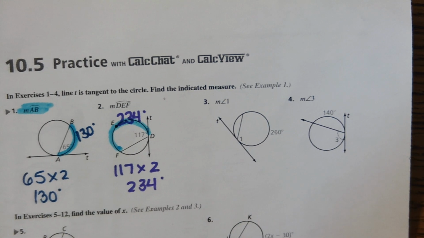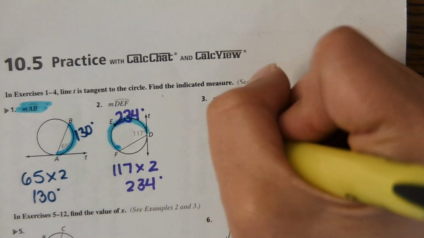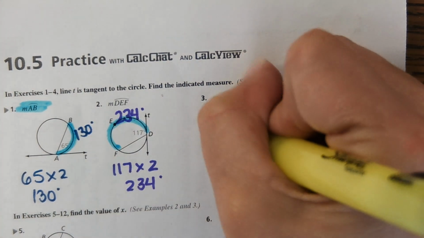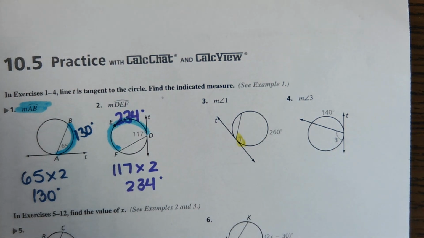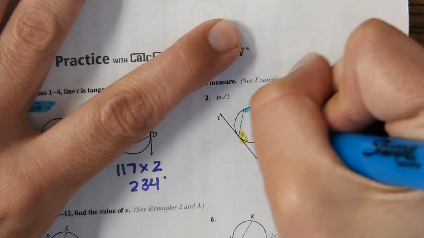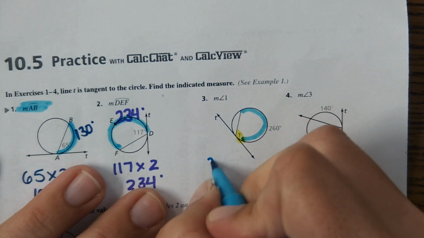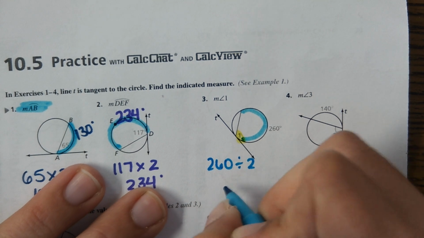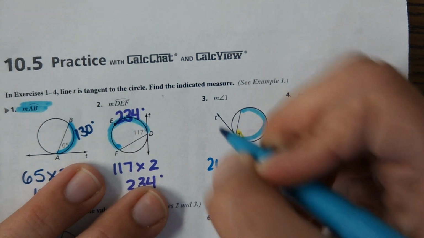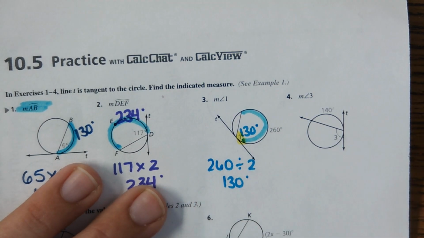Okay, then for number 3, it wants the measure of angle 1 right here. It shows that this arc right here is 260, so we can divide that by 2 to get that angle. So 260 degrees divided by 2 would be 130 degrees. So this angle is 130 degrees.